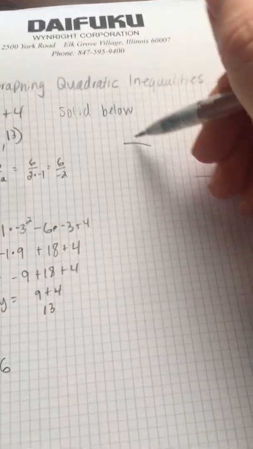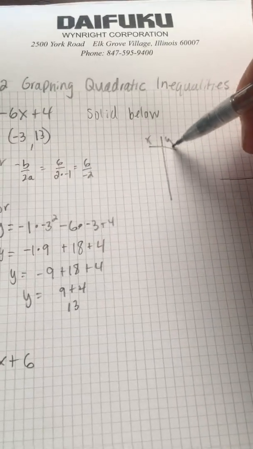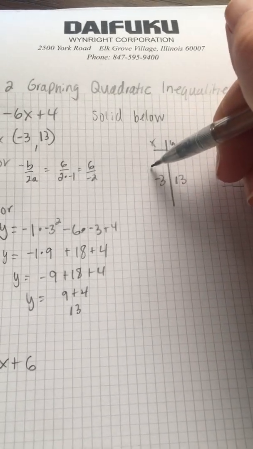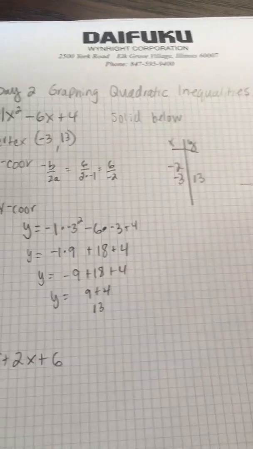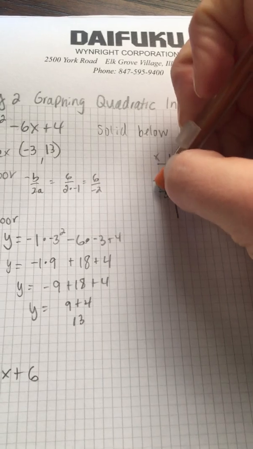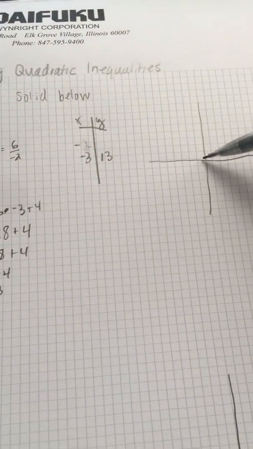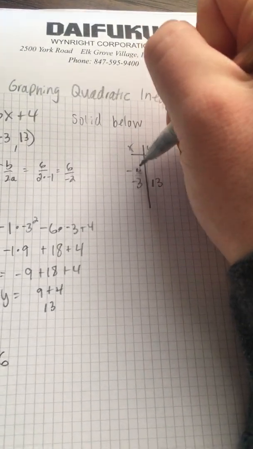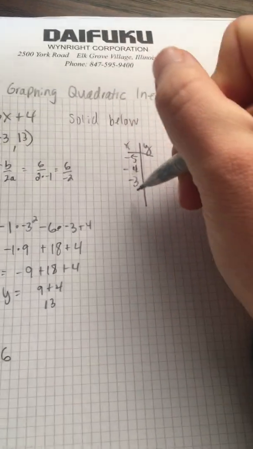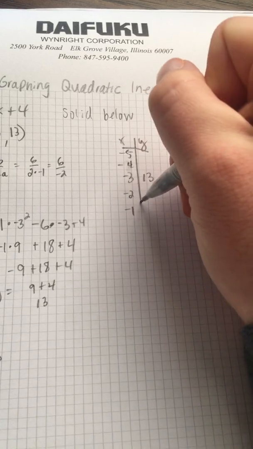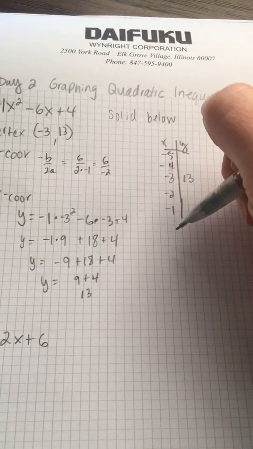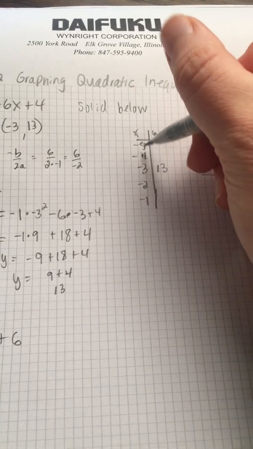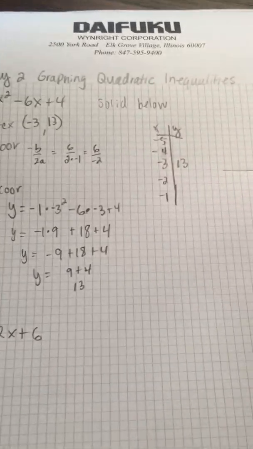Step 3, I make a table. I put that vertex in the middle. I pick numbers smaller. On my coordinate plane, -1, 2, 3, 4, 5. So smaller is going to be -4 and -5, -2 and -1. Unfortunately, 0 is not in our X values, so we can't use the shortcut. We have to actually plug in either these two or these two, and then we can use symmetry.